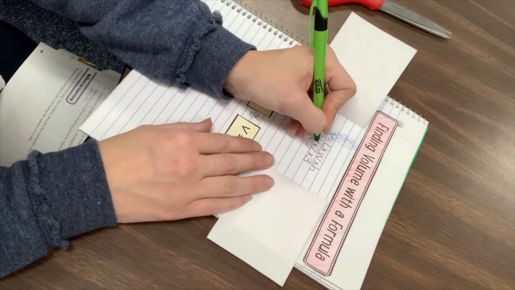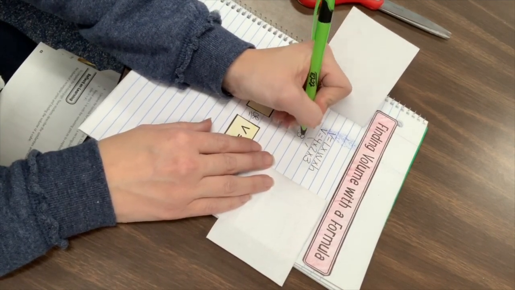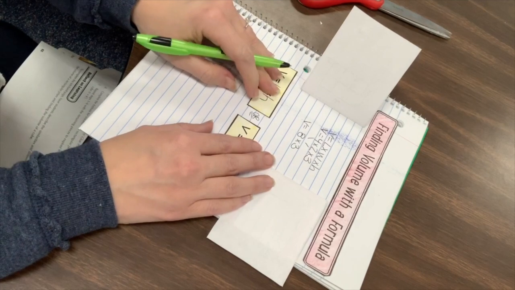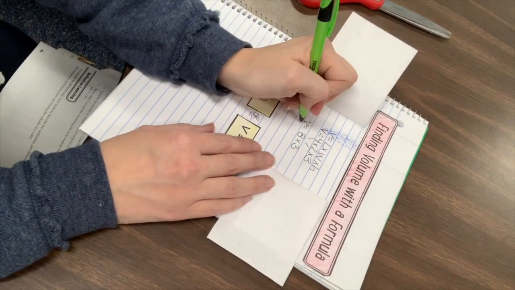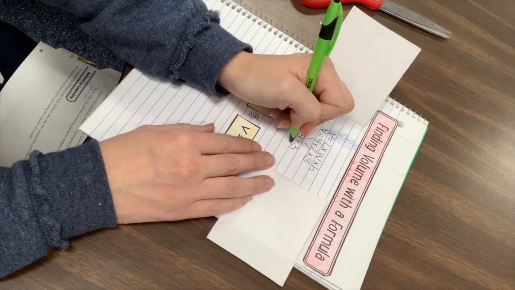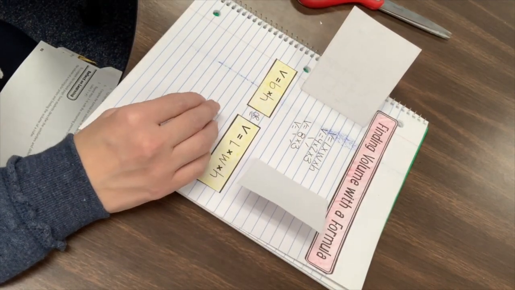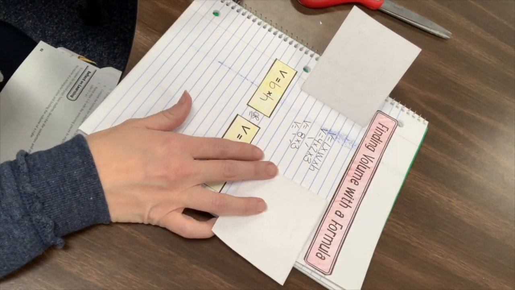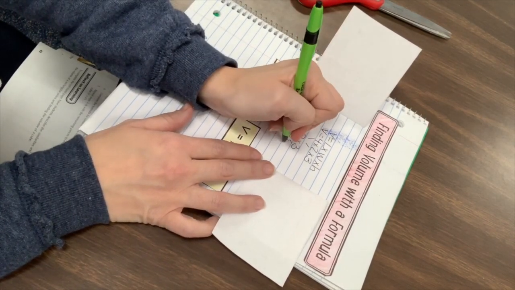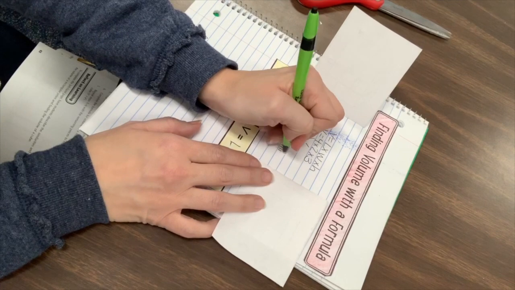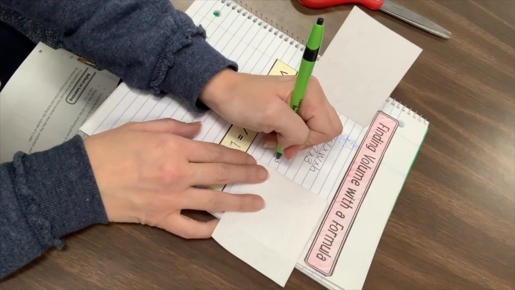Volume equals 4 times 2, which is 8, times 3. Okay, again, doing these two. What is 8 times 3? 24. And we're going to do units cubed.